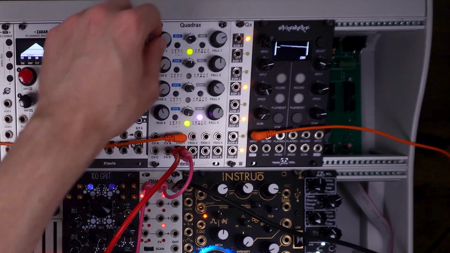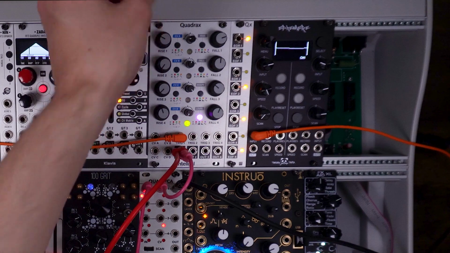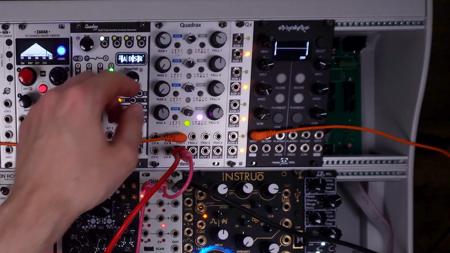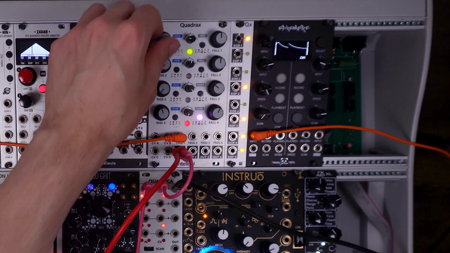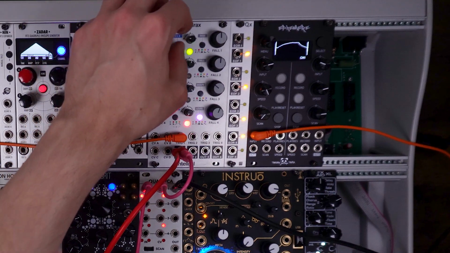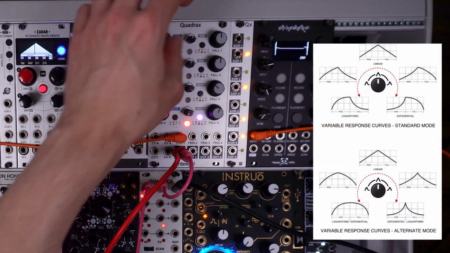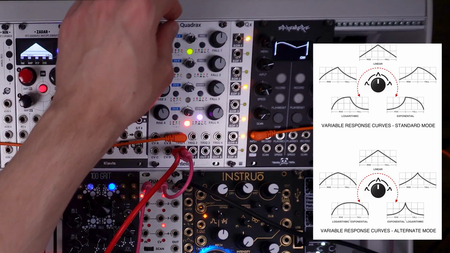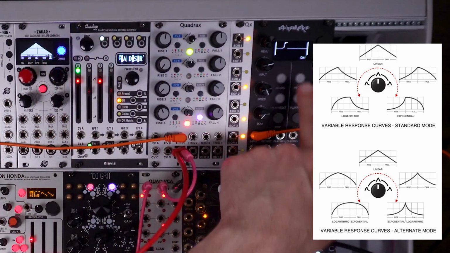For example, in the attack release mode, we can change the attack and decay time of the envelope just by dialing the corresponding knobs. The middle button changes how logarithmic or exponential the shapes of the rise and the fall envelope are.